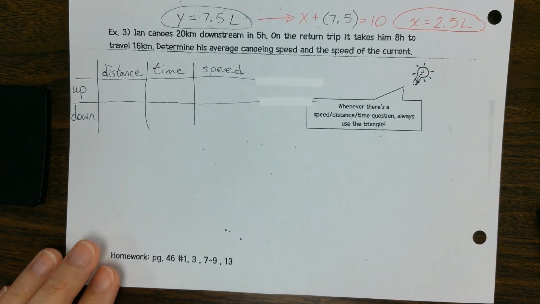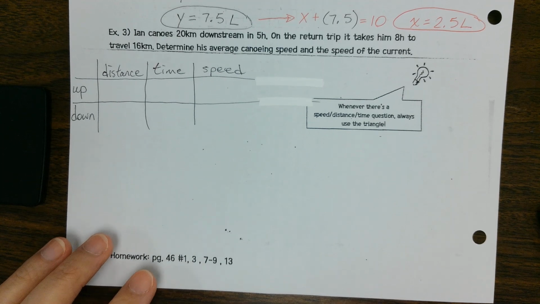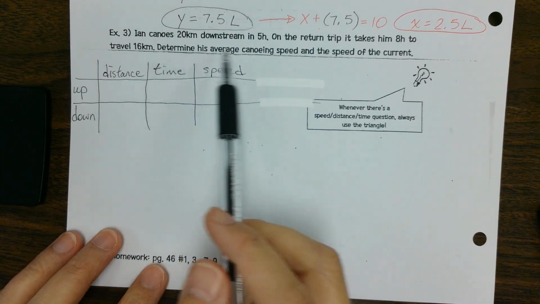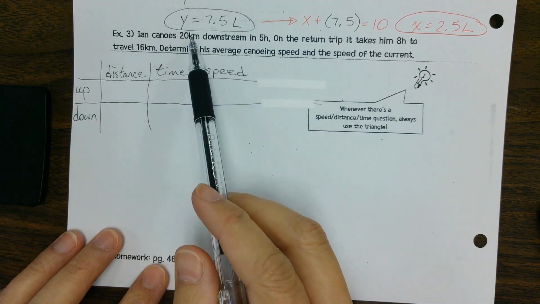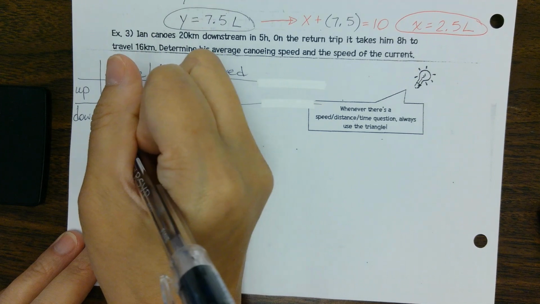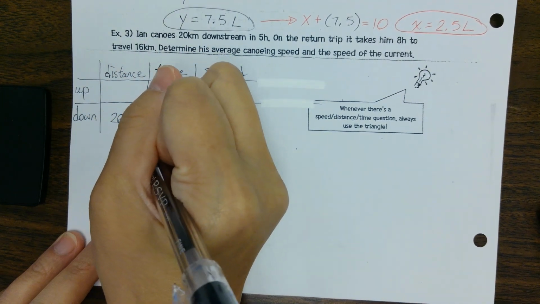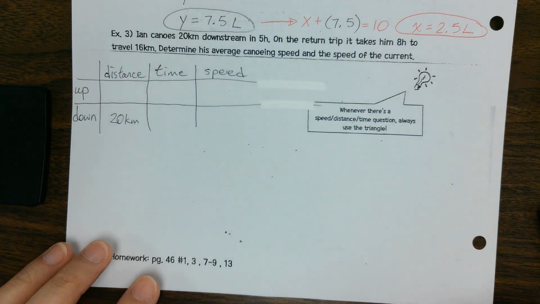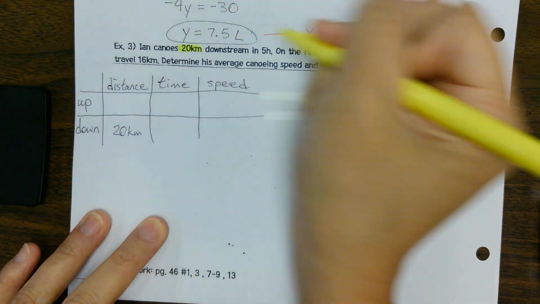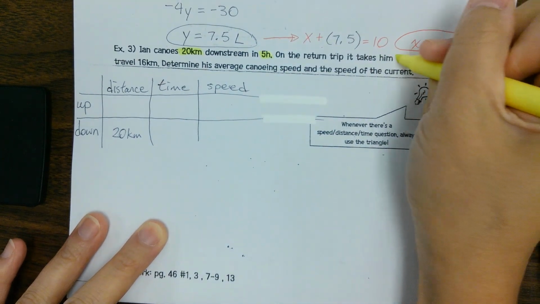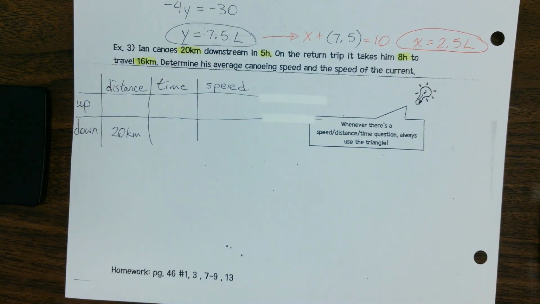Okay, so going upstream, what distance did he take to go upstream? Downstream was 20 kilometers. Upstream was how much? Here, I'll highlight the numbers so that they stand out: 5 hours, 8 hours, 16.